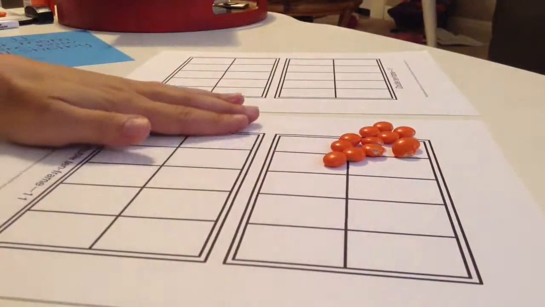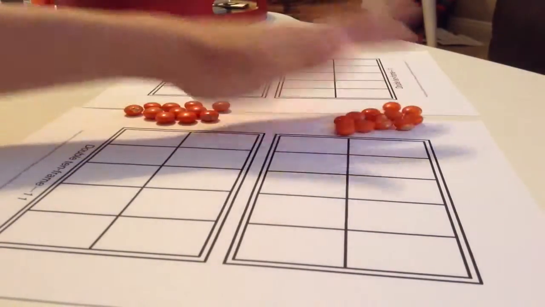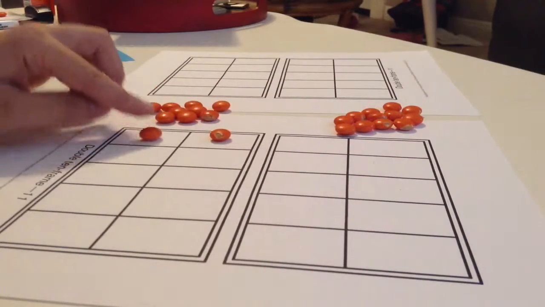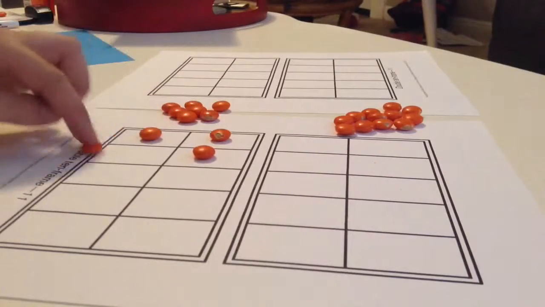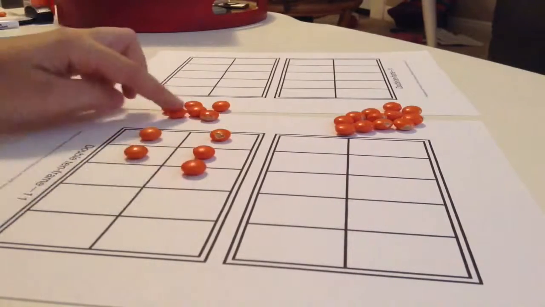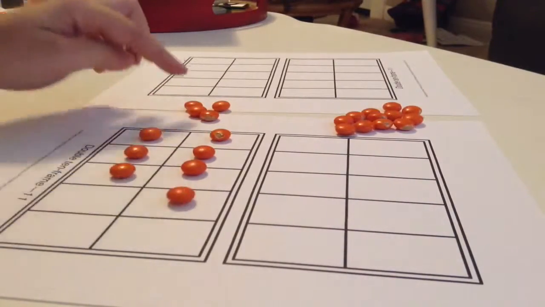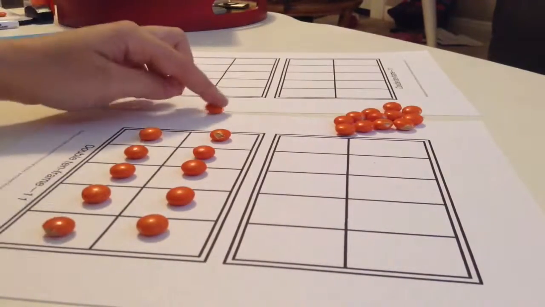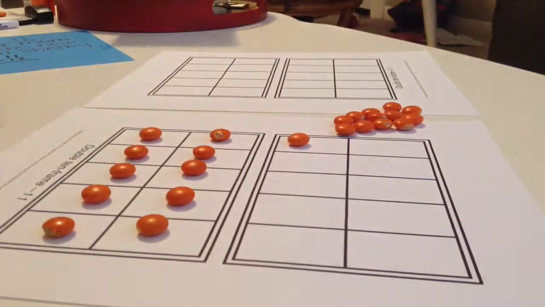So let's go ahead and fill up these 10 frames and see how many Shelby has. So there's 1, 2, 3, 4, 5, 6, 7, 8, 9, 10, 11. Okay, and so those are the 11 cups that Shelby already had.